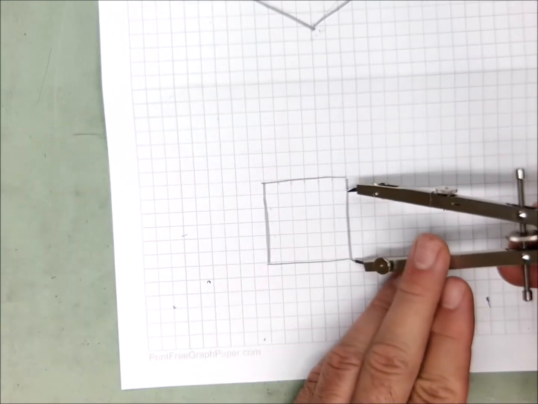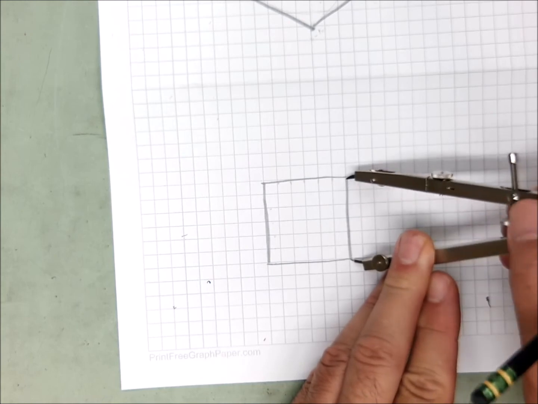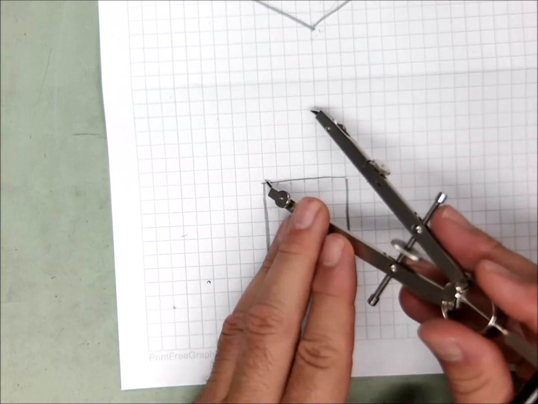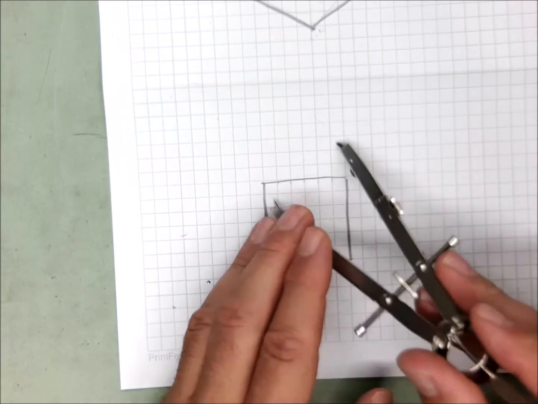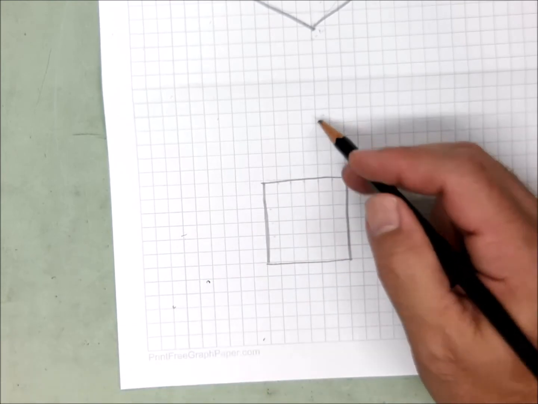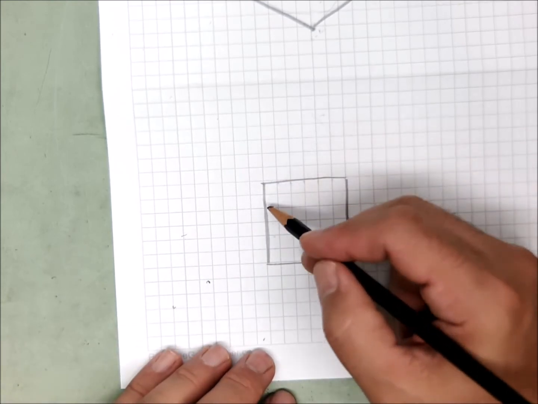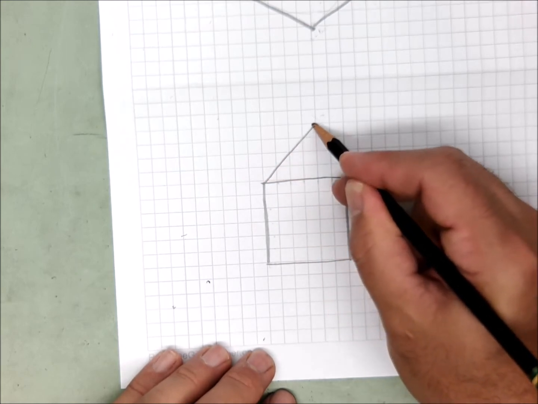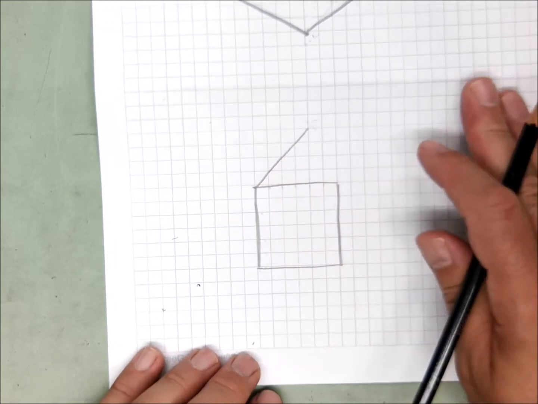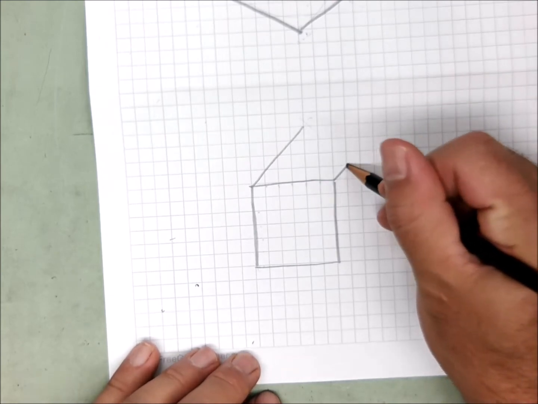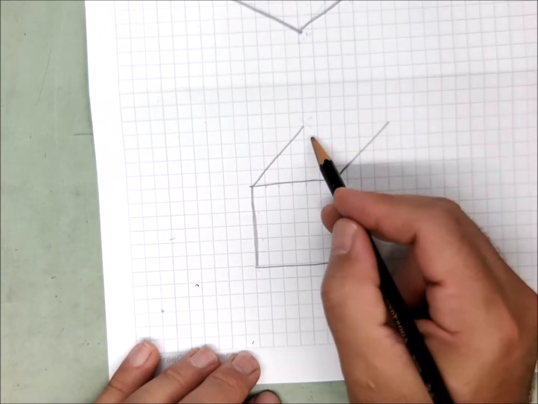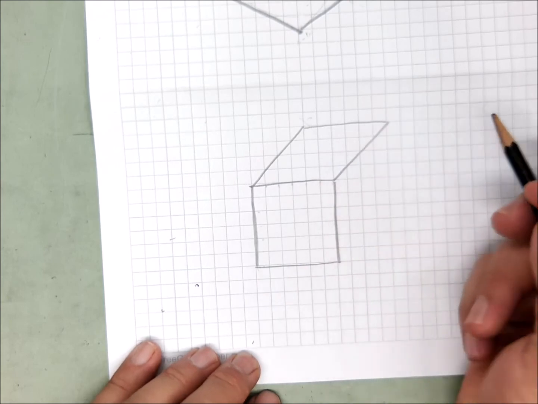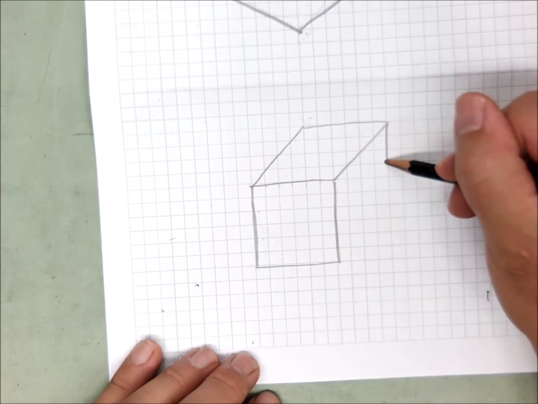And just to have an idea of how deep to go, I want to make the depth at my 45 the same as the height and the width, so it is an oblique cube, okay, more or less. And I mean, that's not exact, but close enough for sketching, right? Close enough for hand grenades.